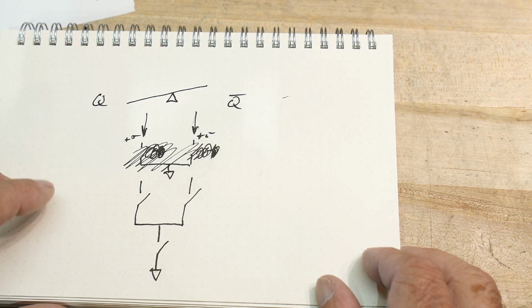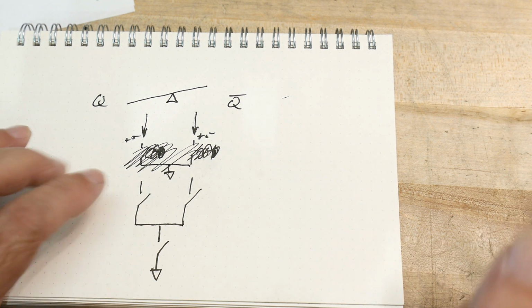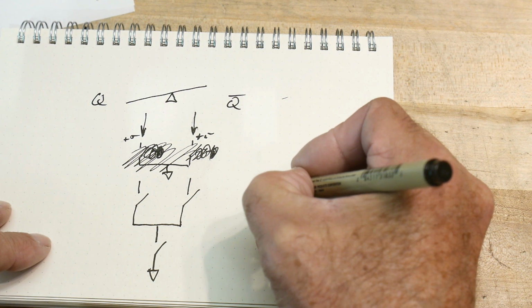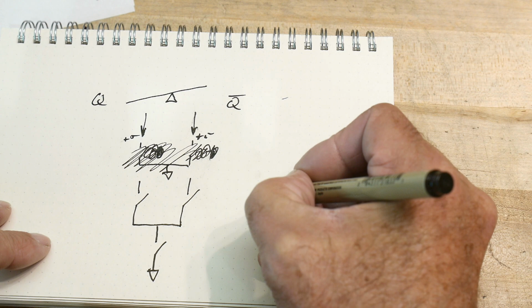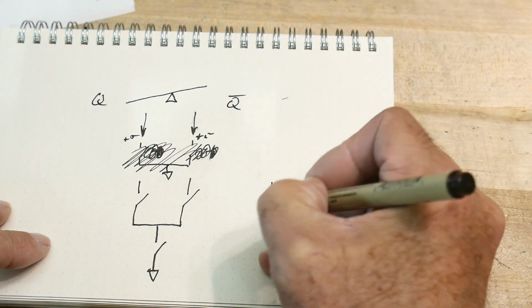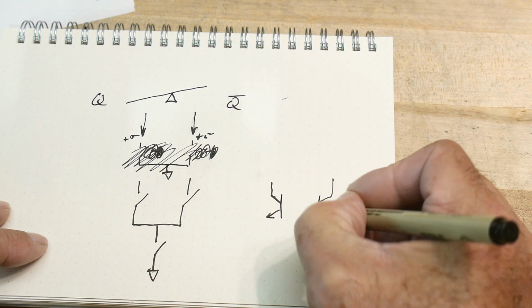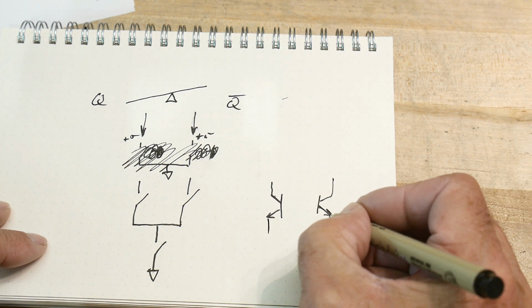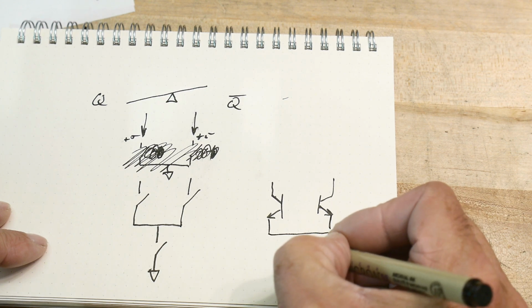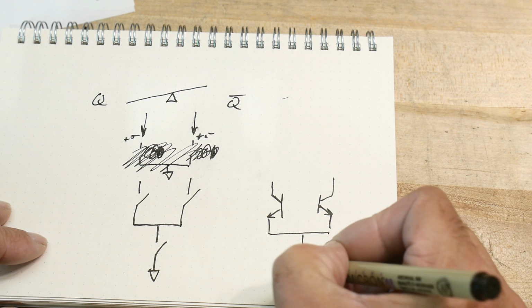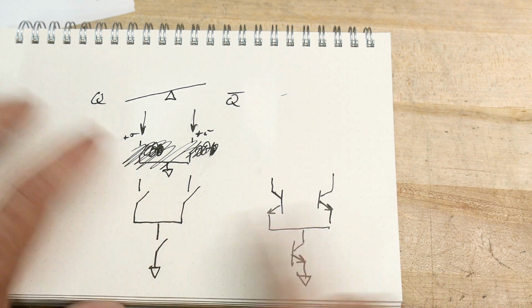Let's see, when do I want to go back to the schematic? All right, so instead of switches, okay, I'm going to have transistors. So transistors can act as switches. Right? And I could have a switch down here, which is another transistor. Okay. So you can see that, right?